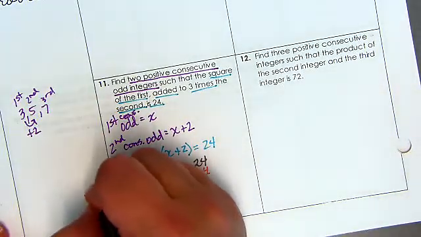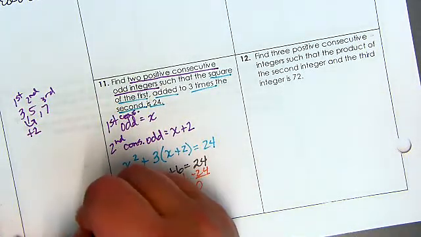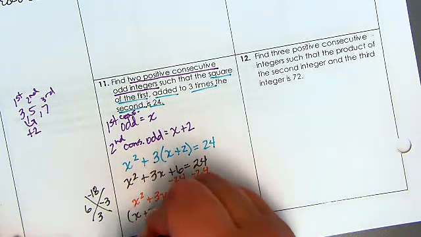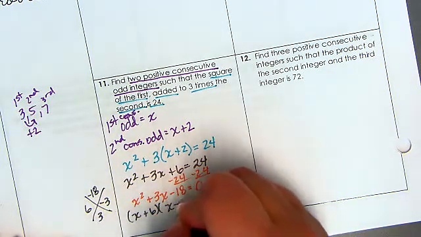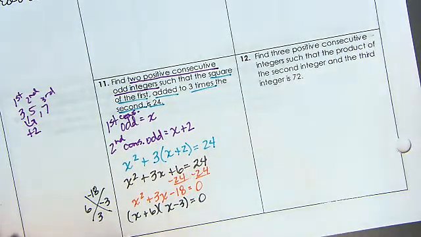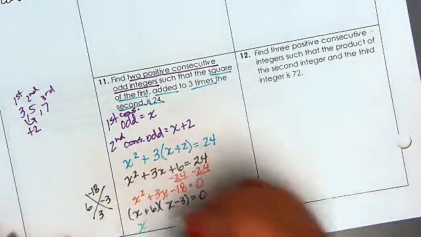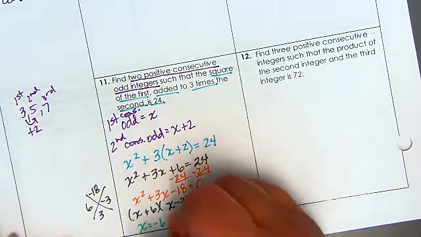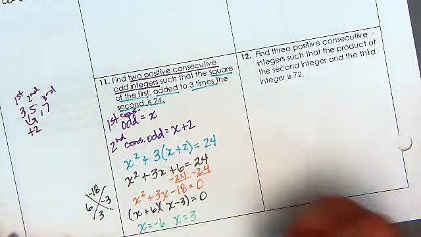I'm going to have negative 18 and 3, so that's going to be 6 and negative 3. So we end up with (x plus 6) times (x minus 3) equals 0. My answers are x equals negative 6 and x equals a positive 3.